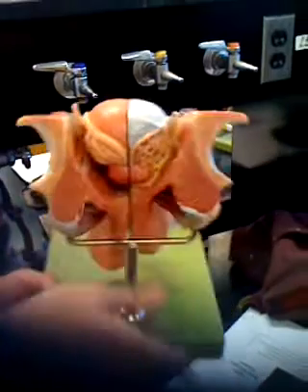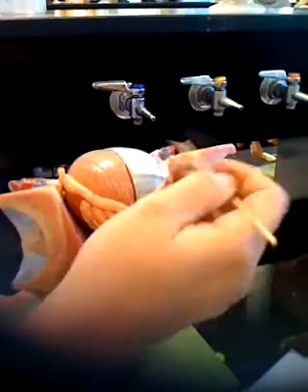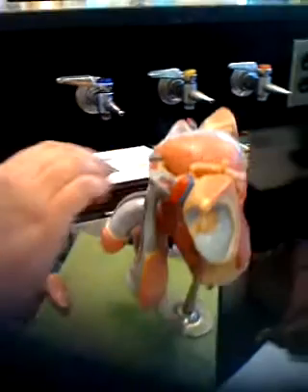Inside of the pelvic cavity. This is the urinary bladder, and these are the pelvic bones at both sides, and symphysis pubis in front.